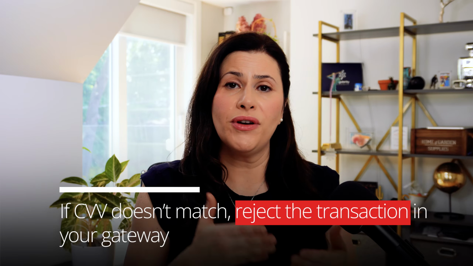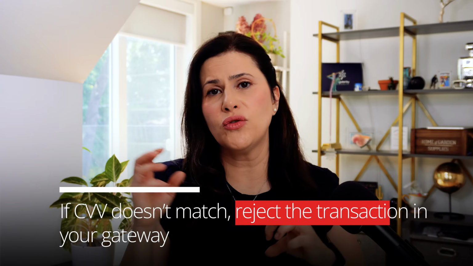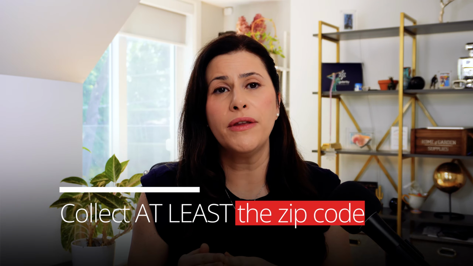And in your payment processing gateway, you have these features to say, yes, I will accept this transaction, or no, I won't. So those two things, a full address and a CVV code, should be pretty much a staple on your checkout page. And if you're really wary of collecting a full address, try to at least collect the zip code.